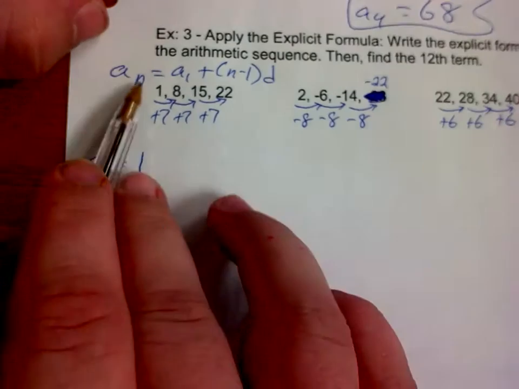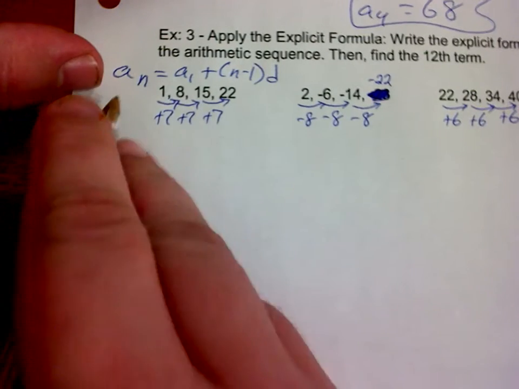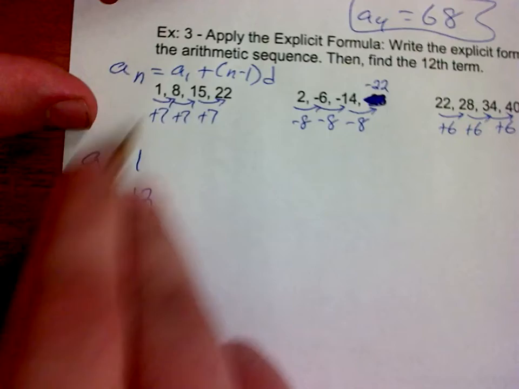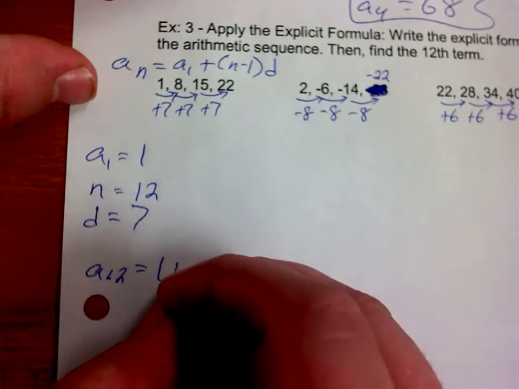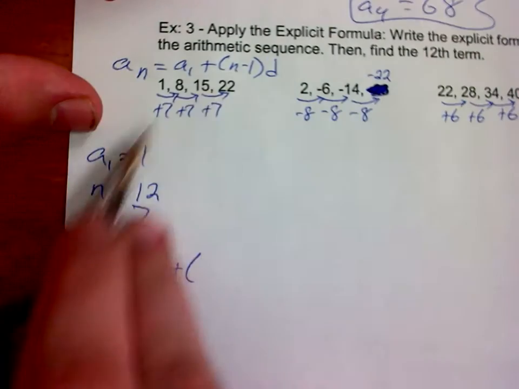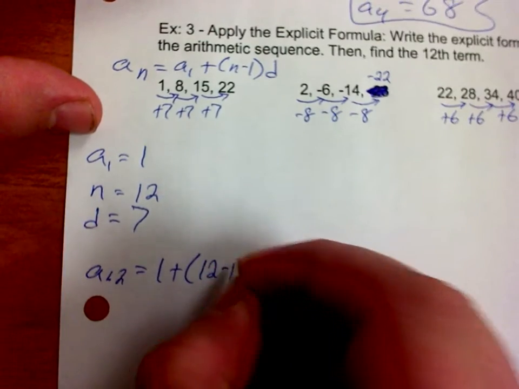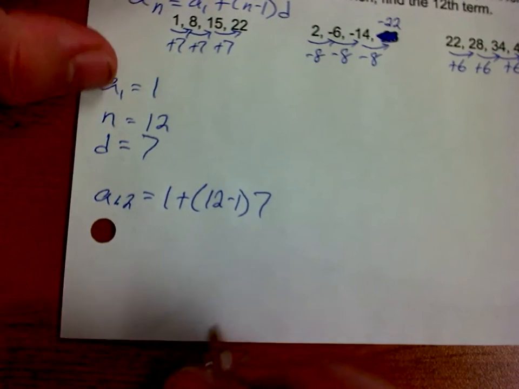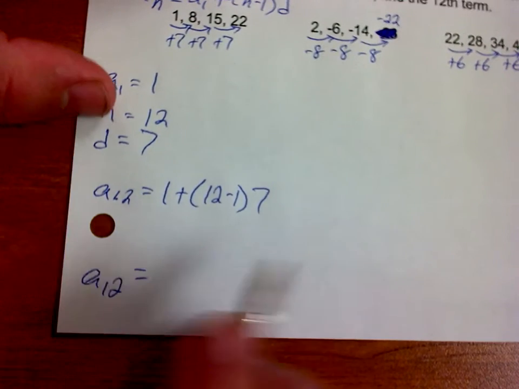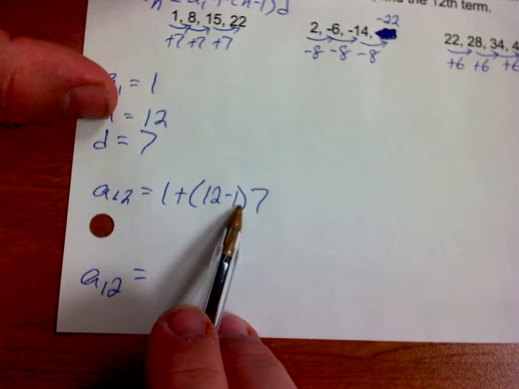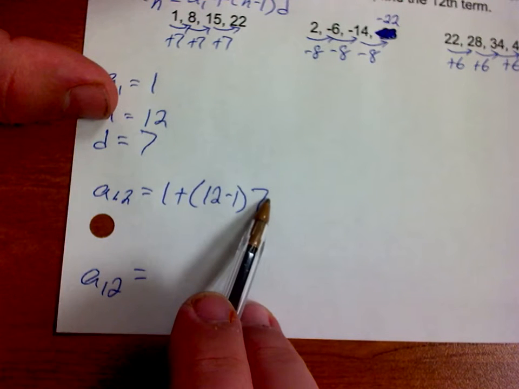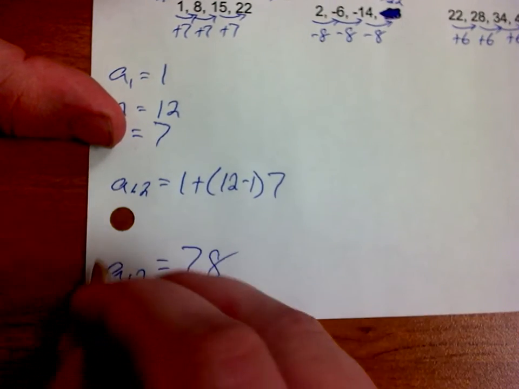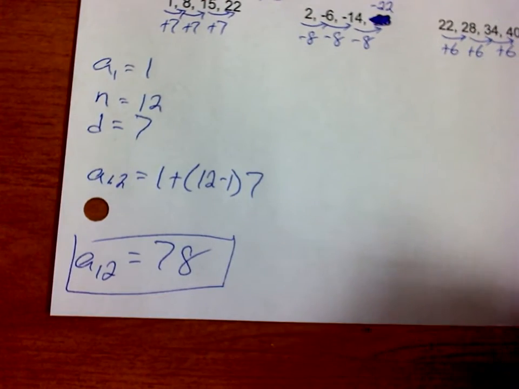So once again, we plug in those values for everywhere that we see them in our formula. A sub n will now be a sub 12 equals a sub 1, our initial term, which will be 1, plus in parentheses, n minus 1, plugging in our n, that'll be 12 minus 1, times the common difference d, which will be 7. Okay? In which case, we go ahead and do the PEMDAS here. We do 12 minus 1 in parentheses, gives 11. 11 times 7 will give us 77. And then if we take 77 and add 1 to it, we will end up with 78. Okay?